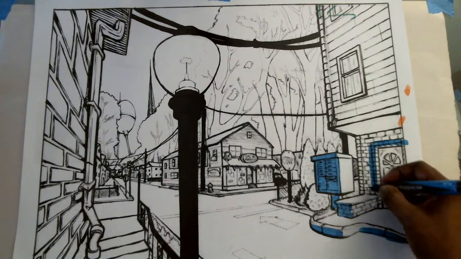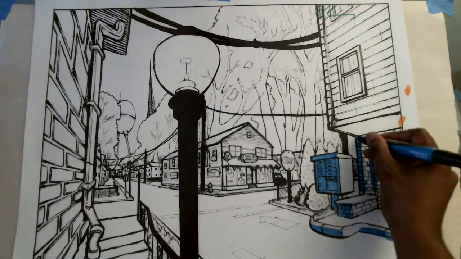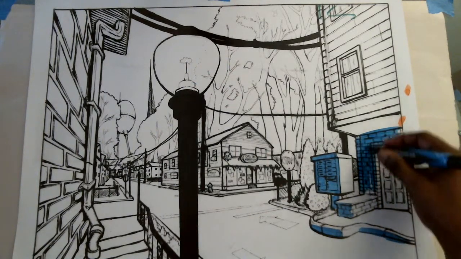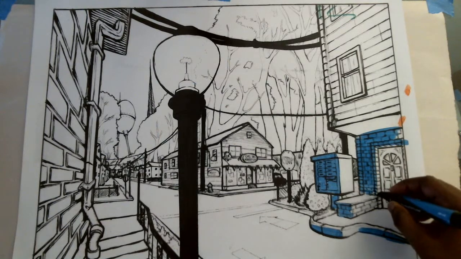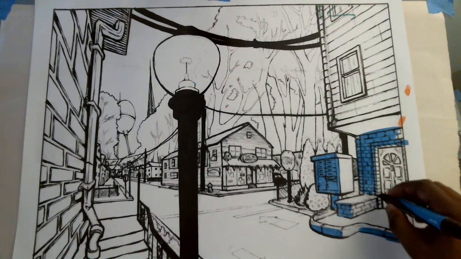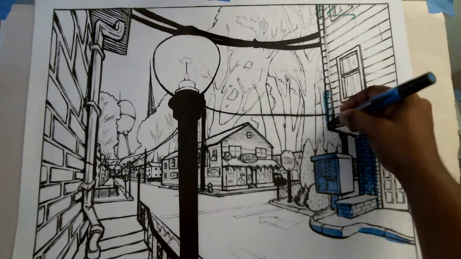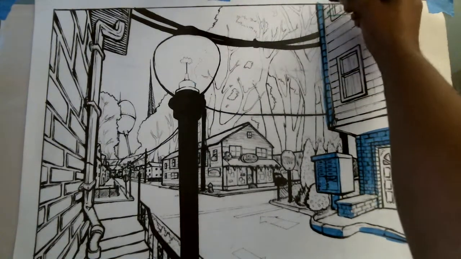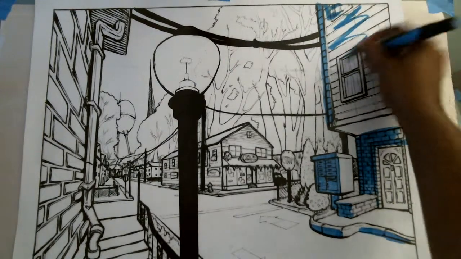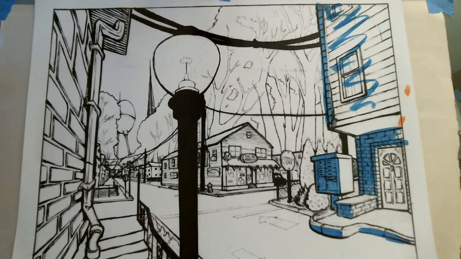These are all front. I'm not going to fill the whole thing in. Right on the side here, this is also front. This whole side thing here is also front. And then, of course, all of this. But not necessarily all of it.